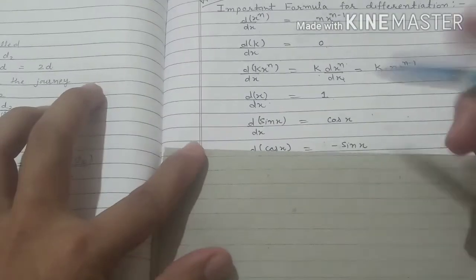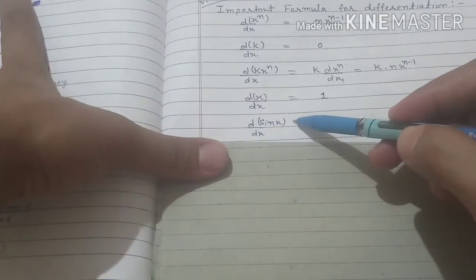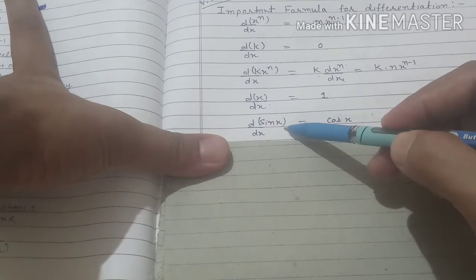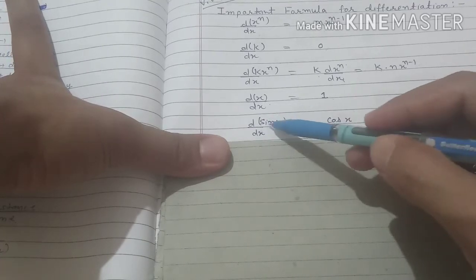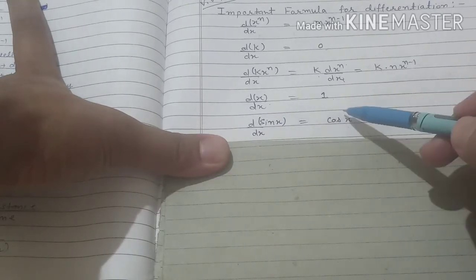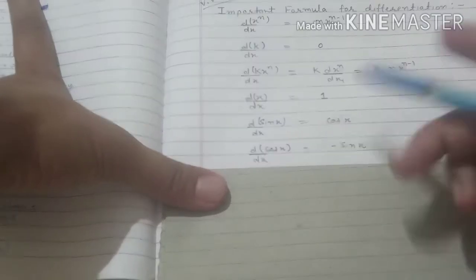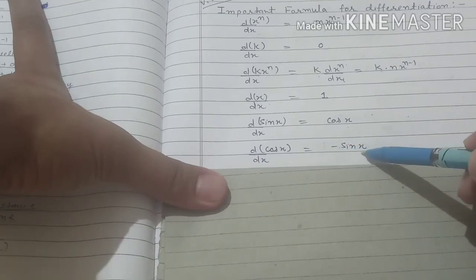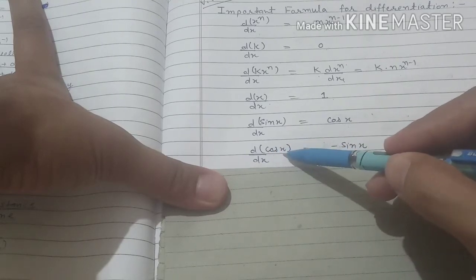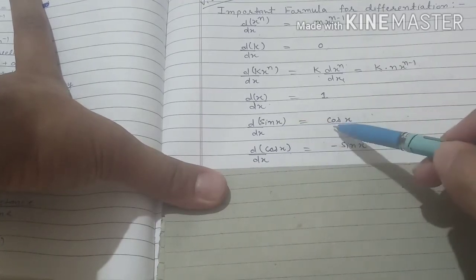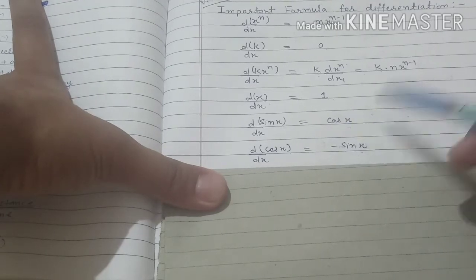Then we have d over dx of sin x. Suppose we have sin x in place of any function. d over dx of sin x equals cos x. Sin x is converted into cos x. Then d over dx of cos x equals minus sin x. The differentiation of cos x is minus sin x, and the differentiation of sin x is plus cos x. These two terms you have to remember.